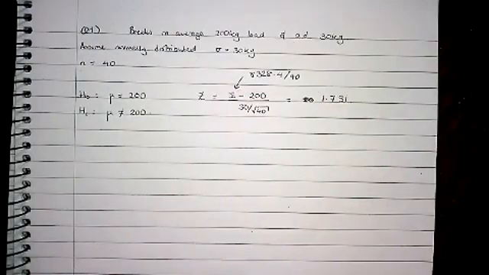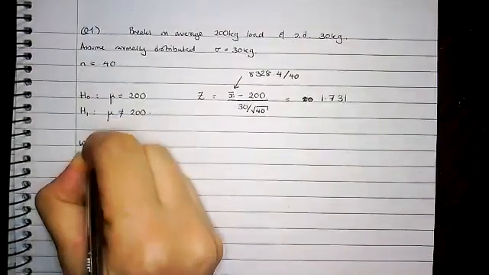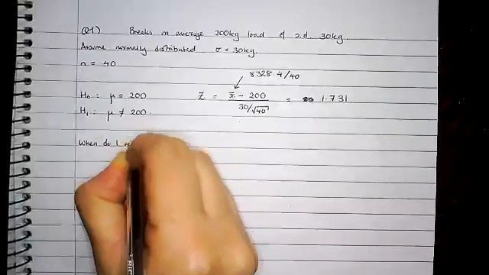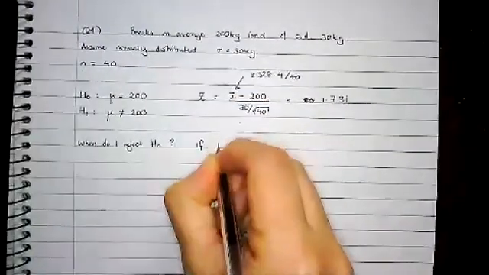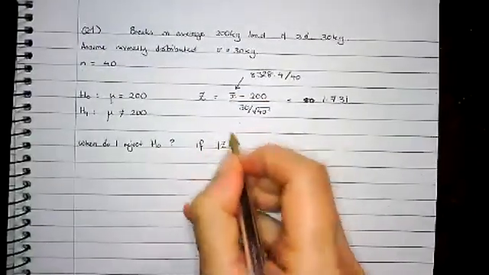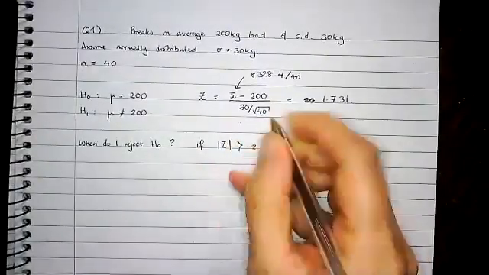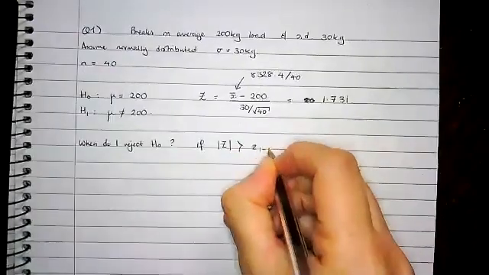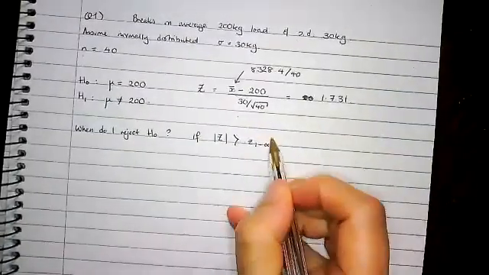Now, the next question is, when am I going to reject my H0 hypothesis? I'm going to reject it if the absolute value of Z, the observed value of Z from that particular sample, is bigger than little z, 1 minus alpha divided by 2. Now, this number's from the normal distribution.